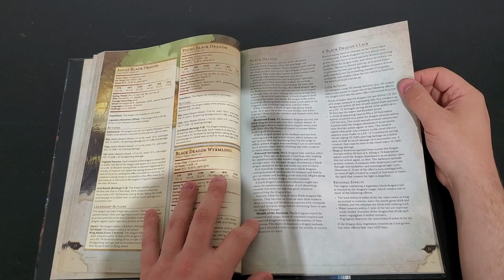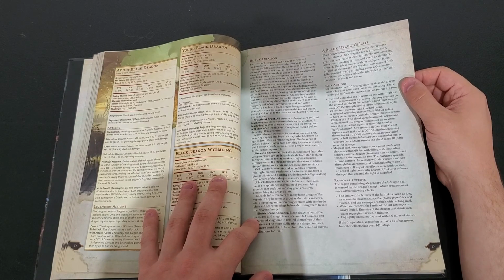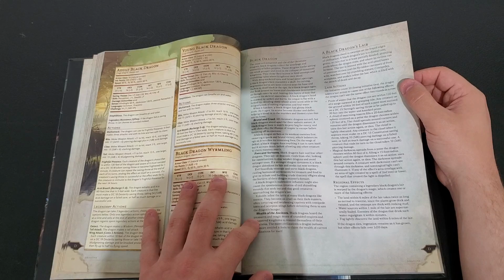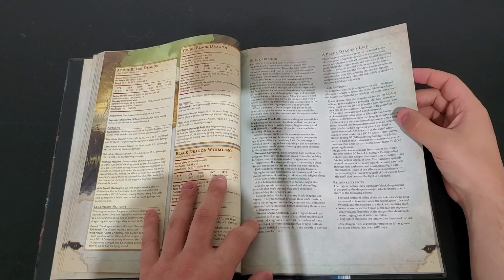Lair actions occur on initiative count 20, losing initiative ties. The dragon takes a lair action to cause one of the following effects. The dragon can't use the same effect two rounds in a row. So there's a bunch of different things that they could do.